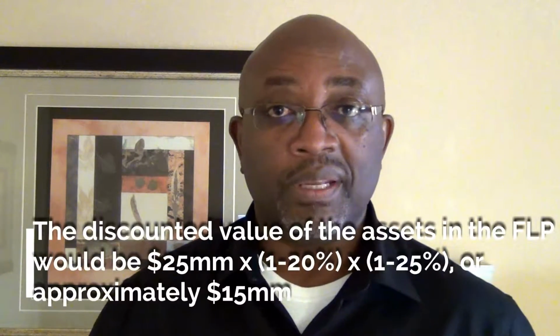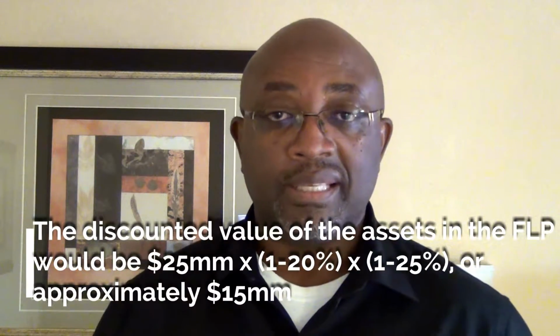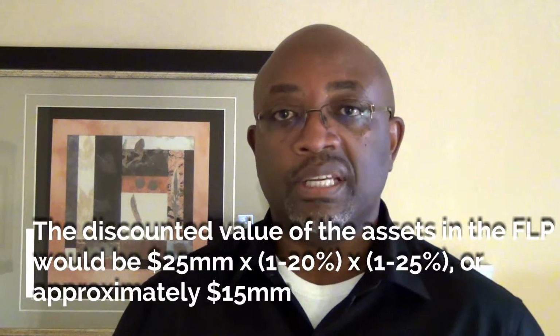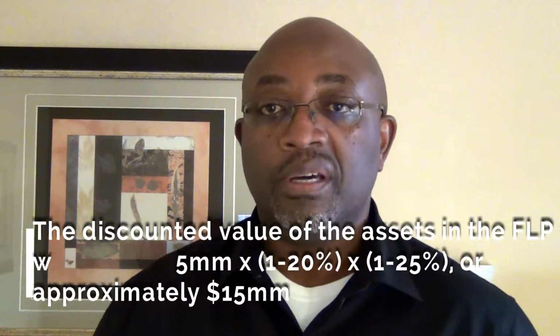When you apply those in multiplicative fashion, the total discount is 40%. And so in those circumstances, you're taking 40% off of the value of the $25 million gross amount of the assets that you have, which means that under those circumstances, you're dealing with a net value of about $15 million.